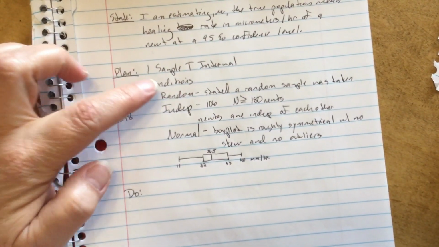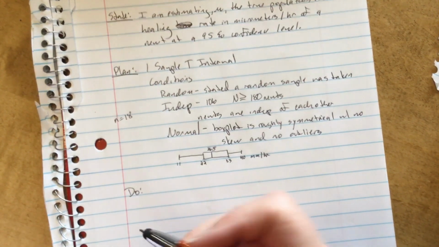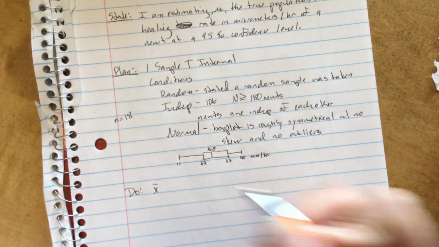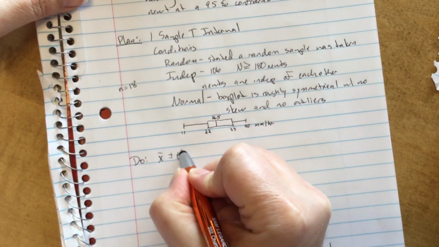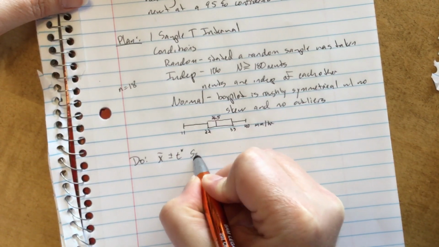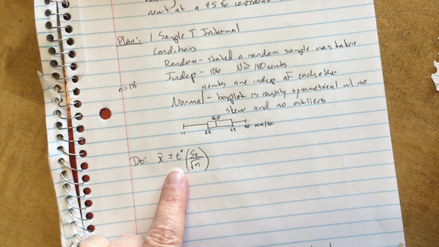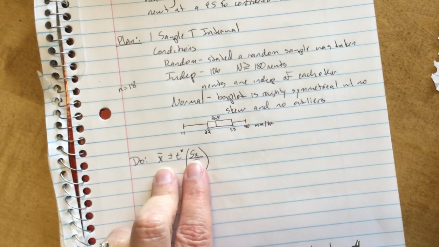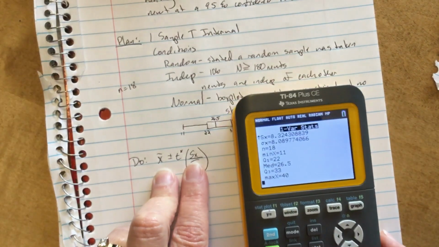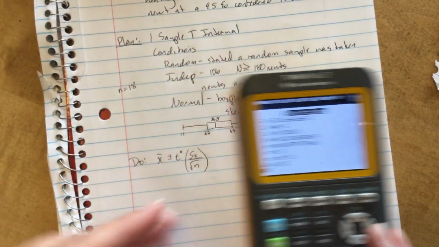Okay, so all of our conditions are met. We're good to go. All right, let's do the do. So we have our point estimate, which is going to be our x bar, plus or minus our critical t times the standard deviation of the sample divided by the square root of the sample size. We know what that is, that's 18. So we need to know our sample mean and our sample standard deviation. Hey, that's okay. We just ran one variable stat, so now we got it.